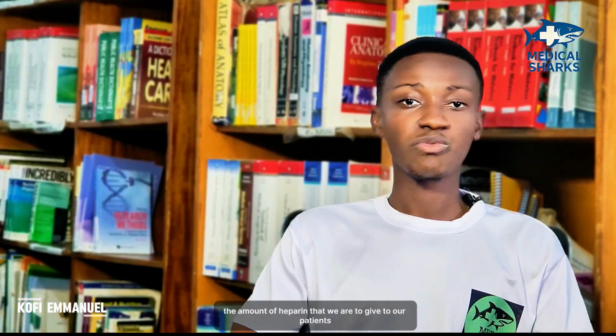There's another complication we have with heparin therapy, called heparin induced thrombocytopenia, in which the body's platelet count reduces mostly by 50%. It's very good to monitor the aPTT levels to check whether we need to reduce or increase the amount of heparin we give to our patients.